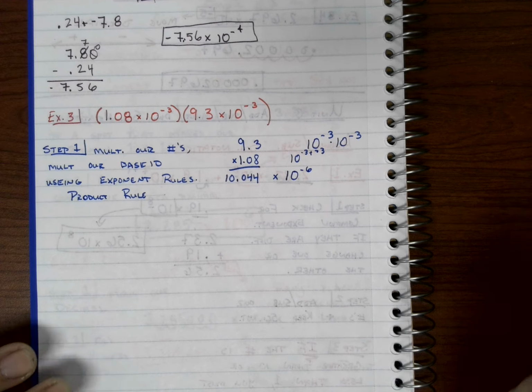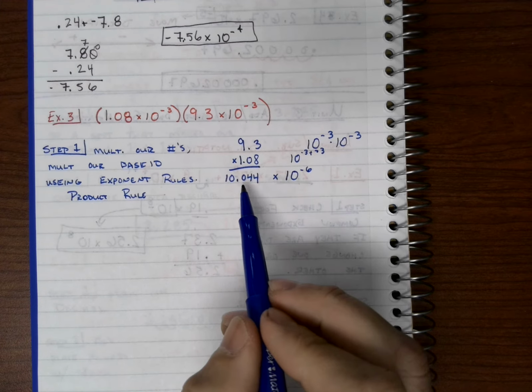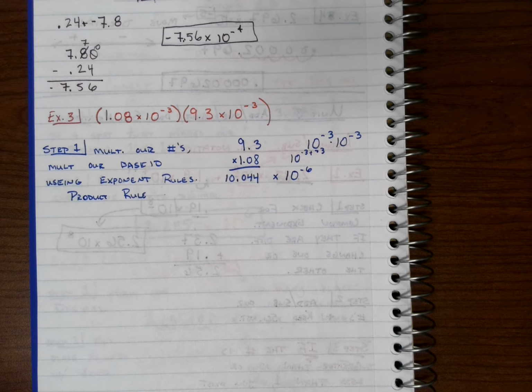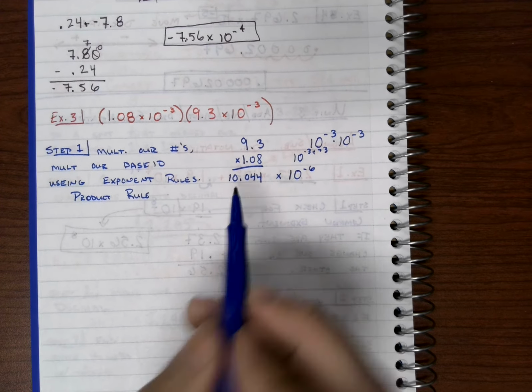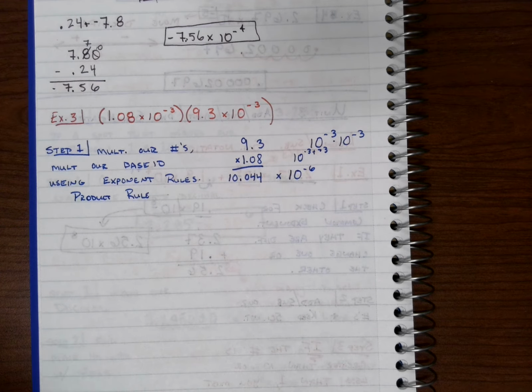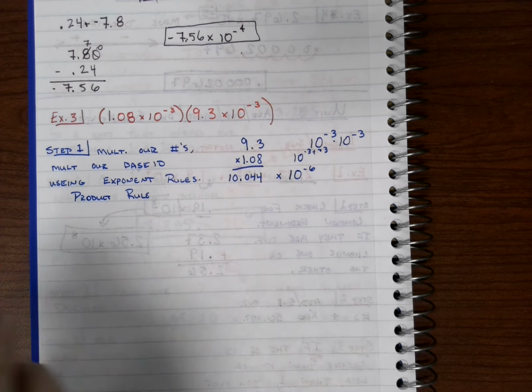So here's my question. Is this number now in scientific notation? Is this number between 1 and 10? Is it smaller than 10 or greater than 1? You're killing me. No, this number is larger than 10. 10.044 is bigger than 10.